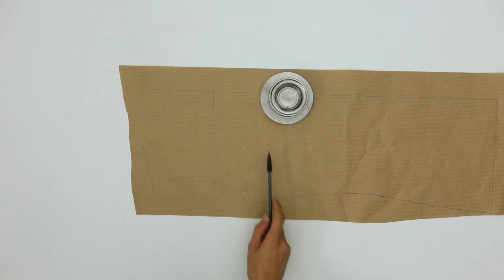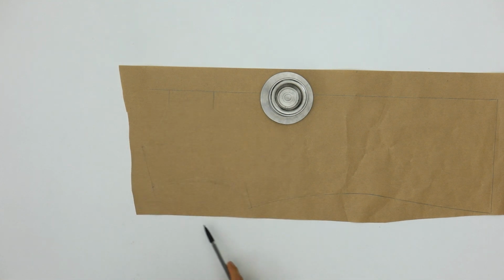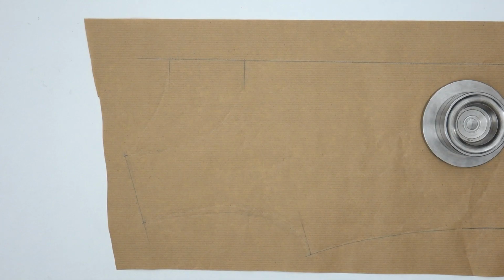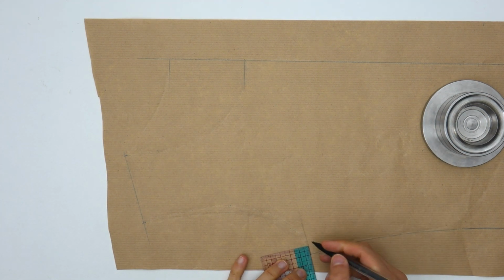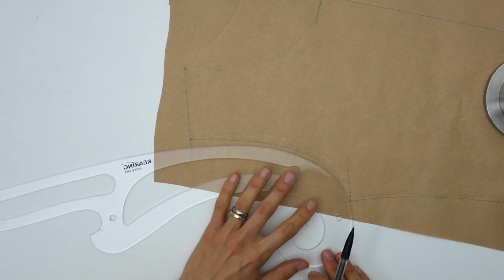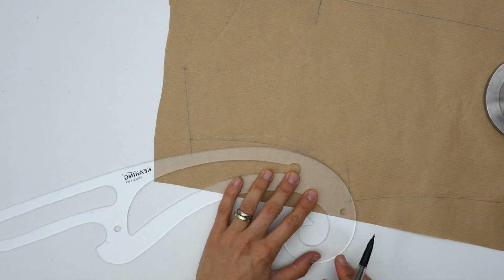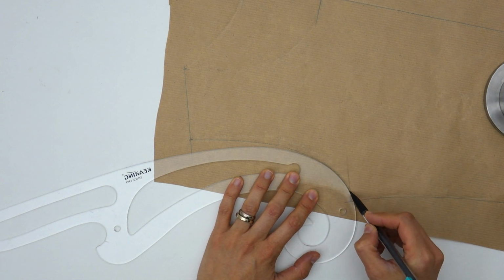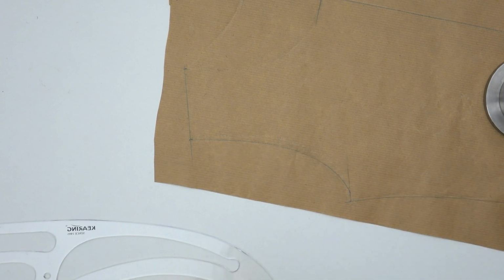I am sorry, I realized that I should have used a colored pen, it would have been easier to see. On the construction line, we'll place a mark at 1 cm in order to leave a little platitude, and then we'll join this point to the shoulder with a French curve. Don't forget to indicate the position of the construction mark.